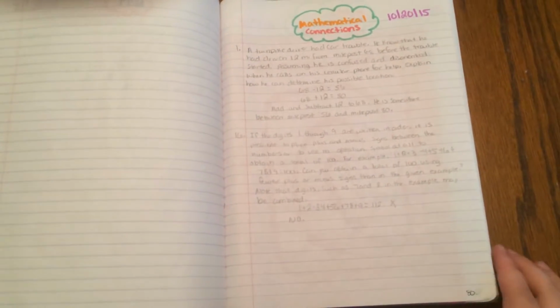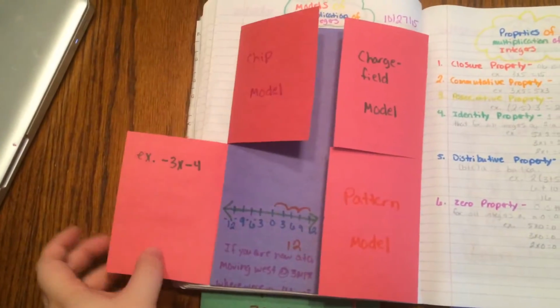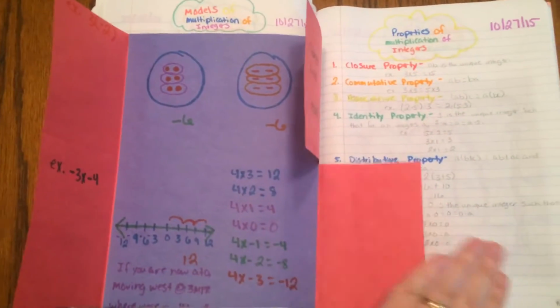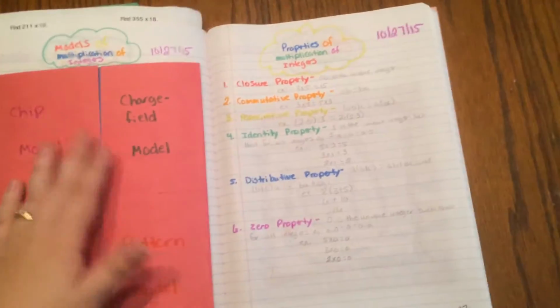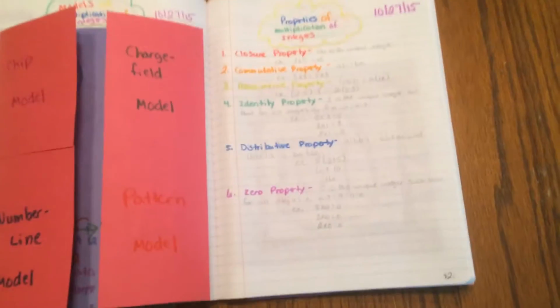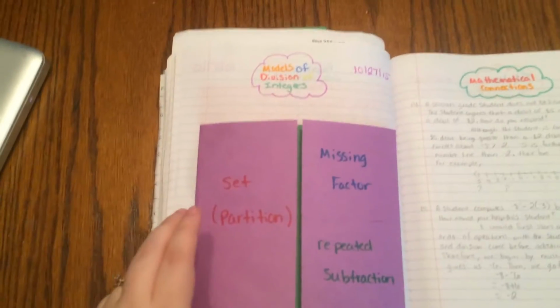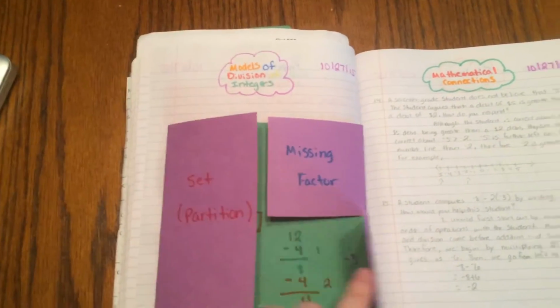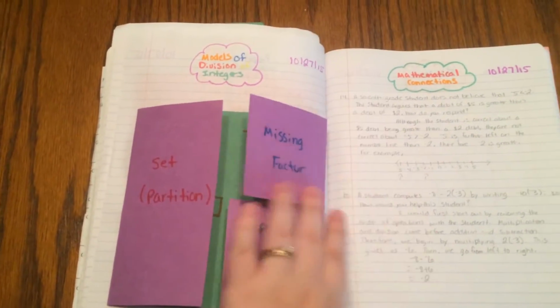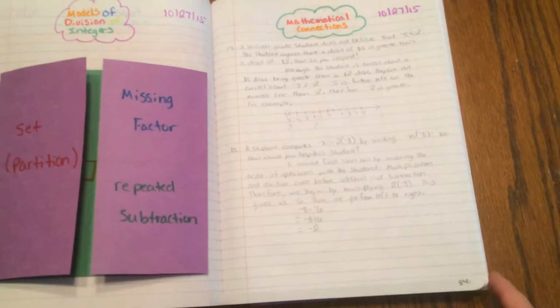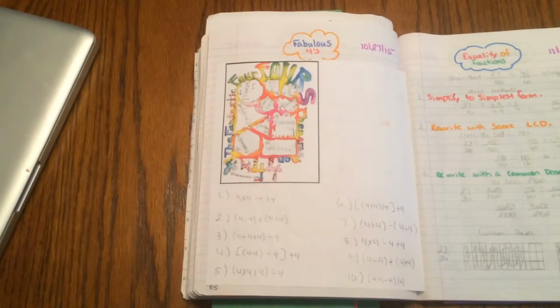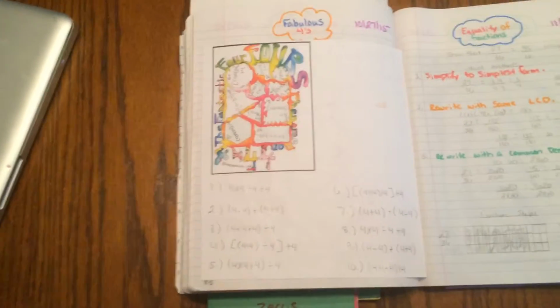Mathematical connections on page 80. Models of multiplication of integers. Properties of multiplication of integers on page 82. Models of division of integers. Mathematical connections, page 84. My Fabulous Fours worksheet. On page 85.